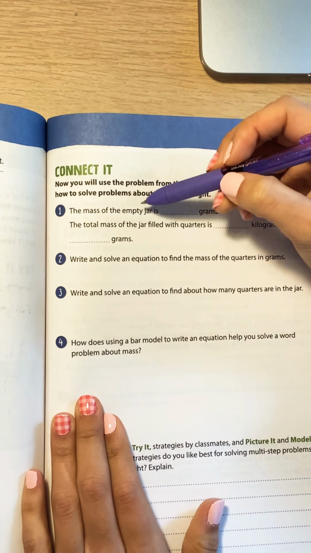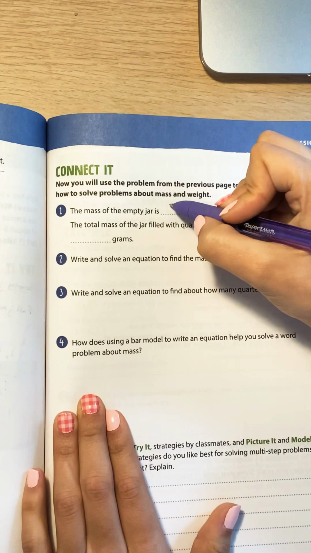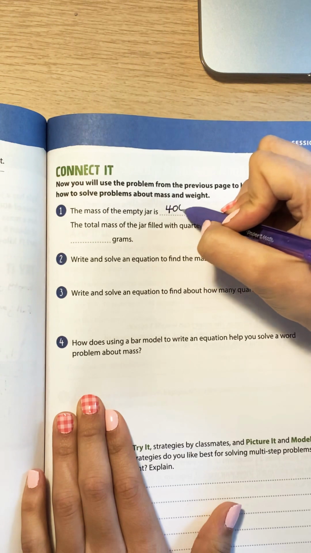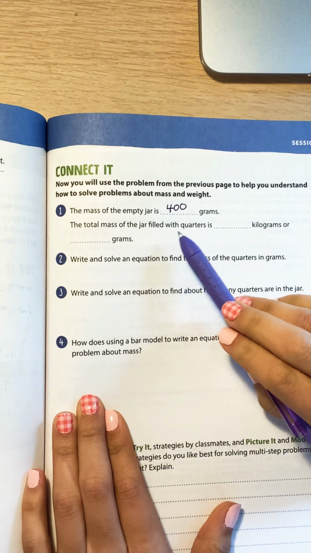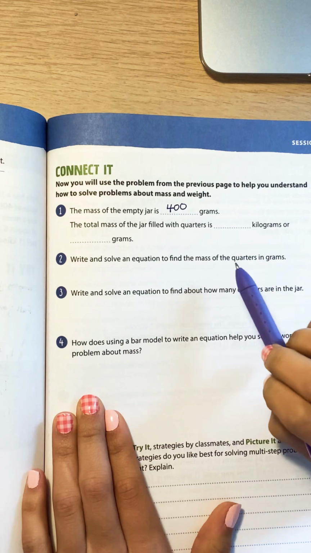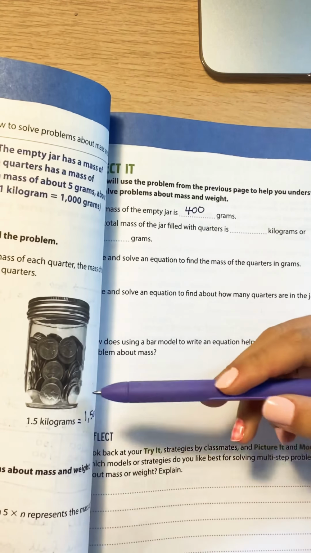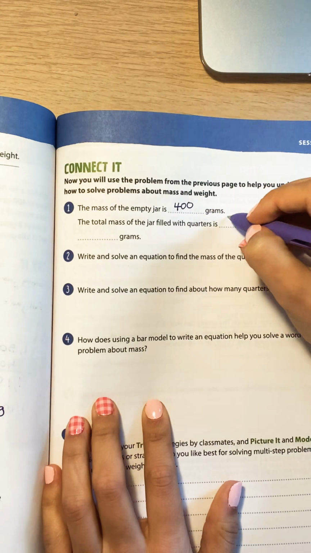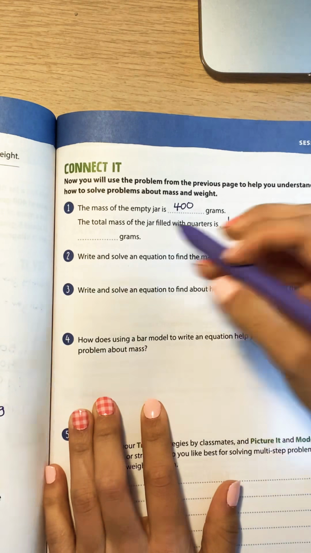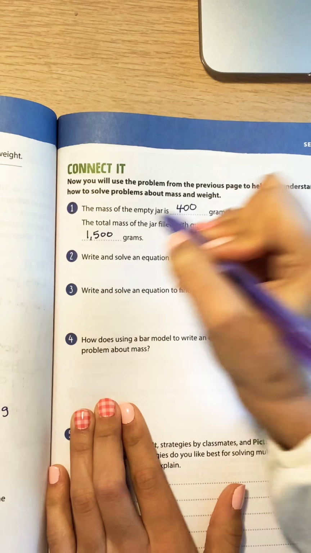All right, number 1, the mass of the empty jar is blank grams. So looking on the previous page, there's a nice little picture there of an empty jar, and it says it weighs 400 grams. The total mass of the jar filled with quarters is blank kilograms. So this picture here, full jar, how many kilograms was that? That would be 1.5. Or how many grams? We converted it and we know it's 1,500 grams.